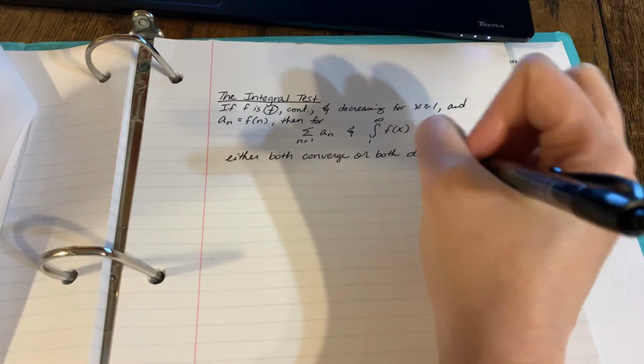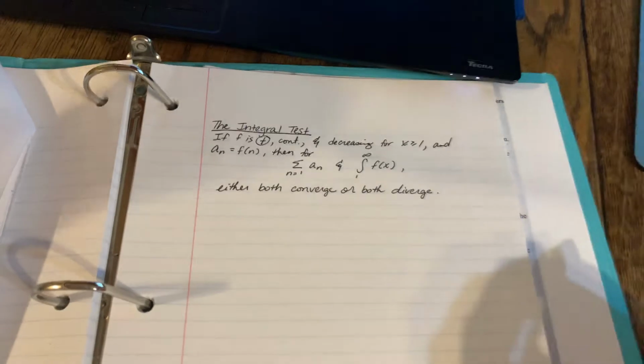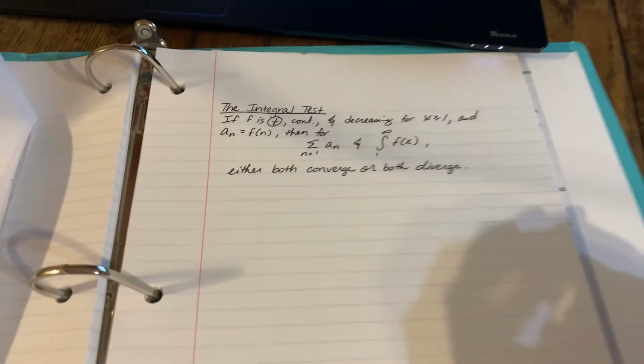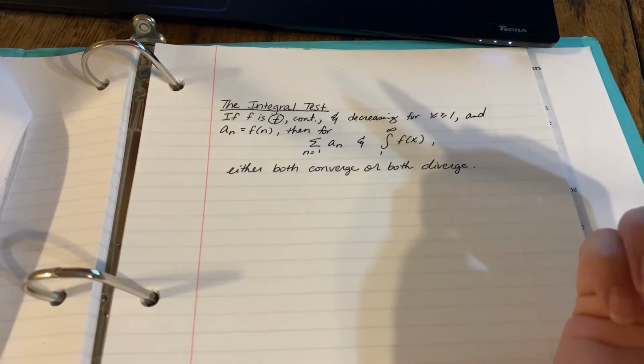So again, most of these are not going to tell you what things converge or diverge to. They just say that they do. Okay? All right, so let's see.